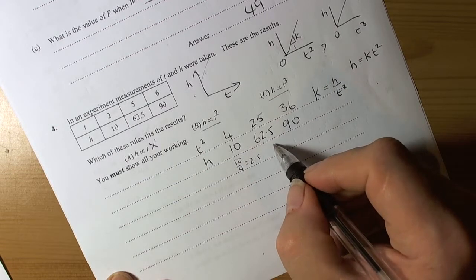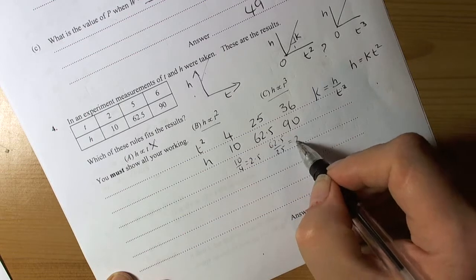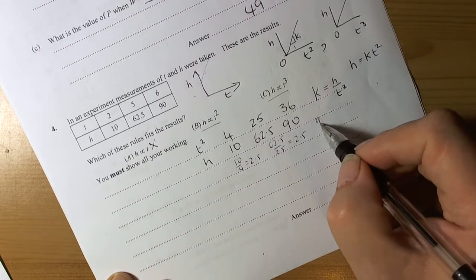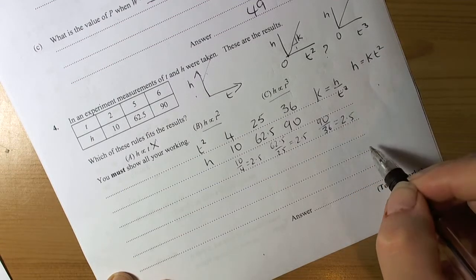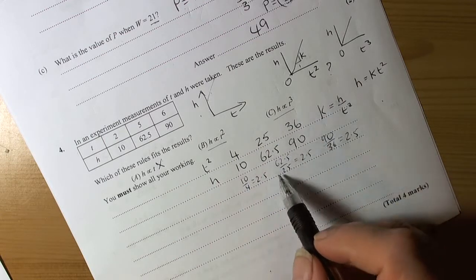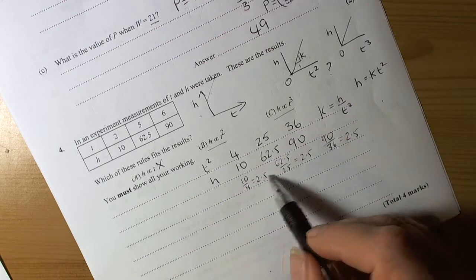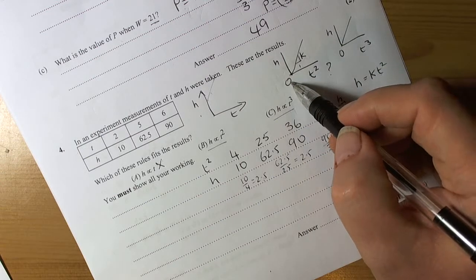We end up with 62.5 divided by 25, which is 2.5. And we end up with 90 divided by 36, which is 2.5. So every time we do this division of the variables, we end up with the same value. In other words, we've got a constant value going on here. Therefore, it's a straight line relationship going through 0.